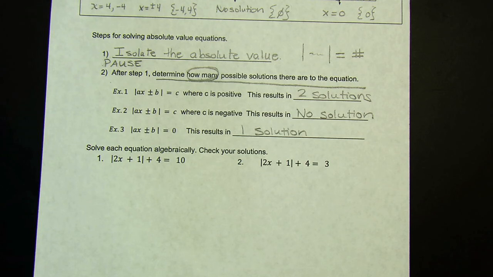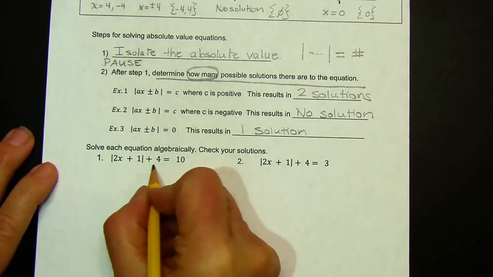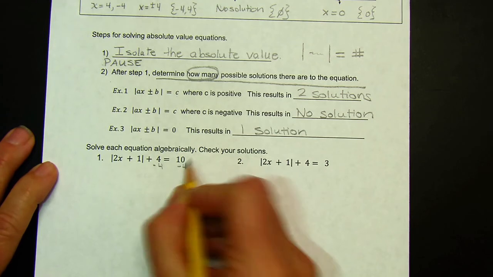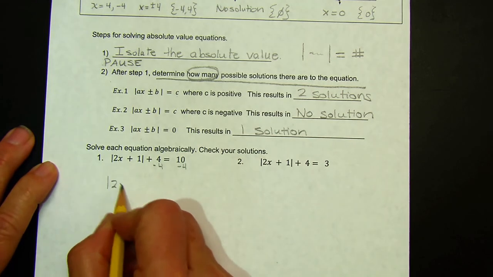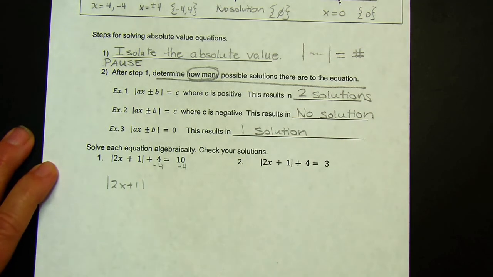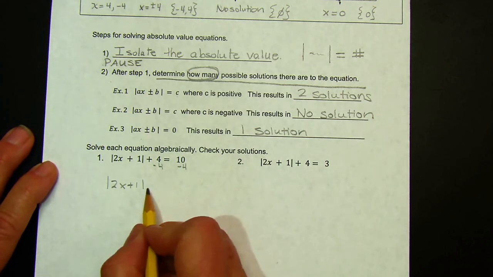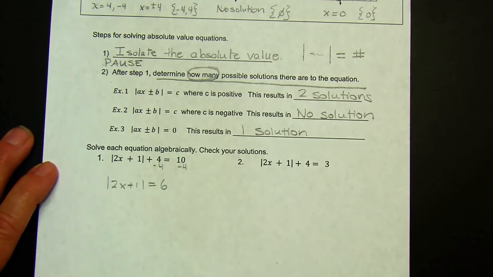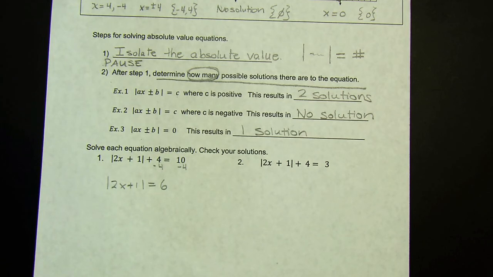Okay, so let's look at number 1. Is the absolute value all alone? No, that 4 is being added to it. So I've got to move that 4. How do I move that 4 to the other side? Brian? Subtract the 4, just like we did first semester when we were solving. The absolute value symbols are still there. They do not go away. And on the other side, I get 6. 10 minus 4 is 6.